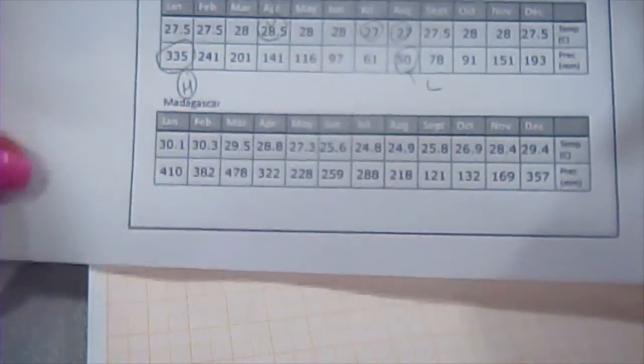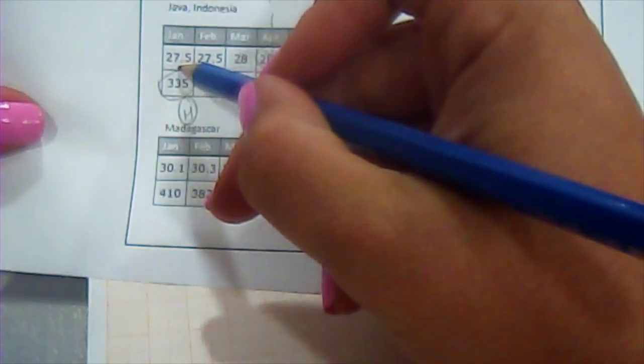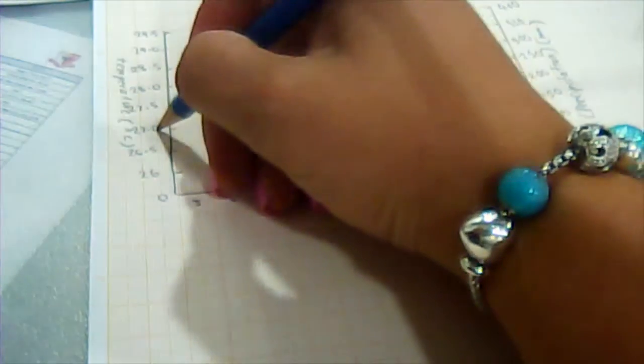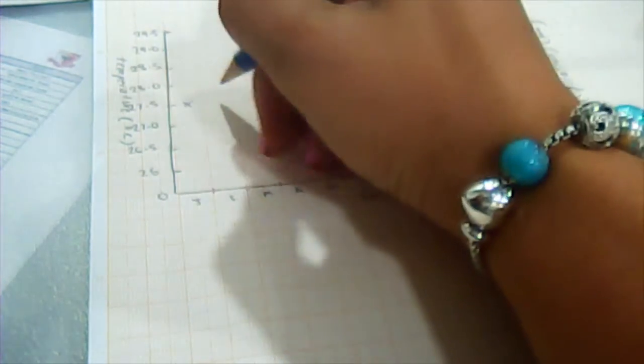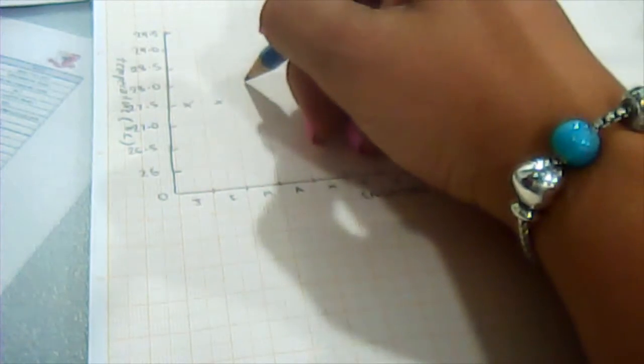Now I'm going to start to input the data. So you need to go back to your list on your table and look at your data for your temperature starting in January. So it's 27.5 degrees. For this one you've got to read from your left axis and put your cross in the middle of your square. So that is ½ centimetre across.